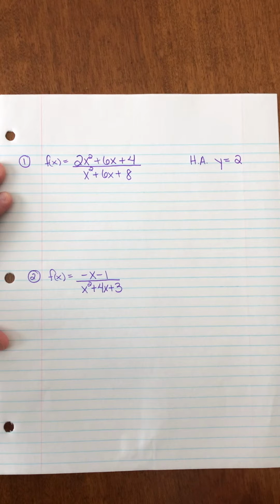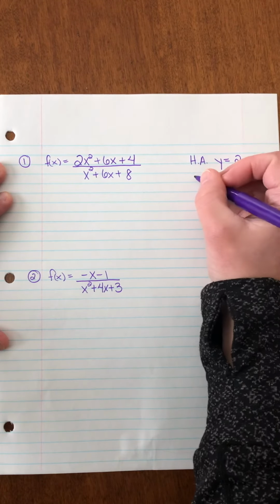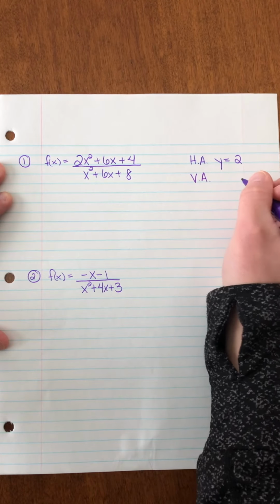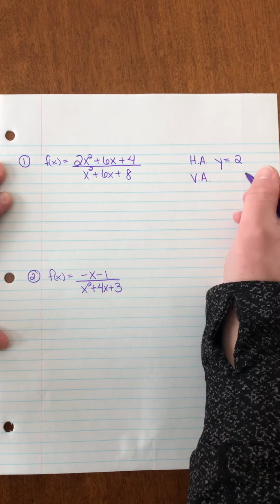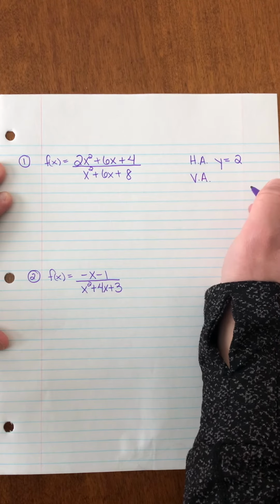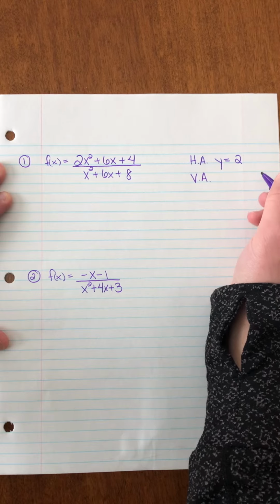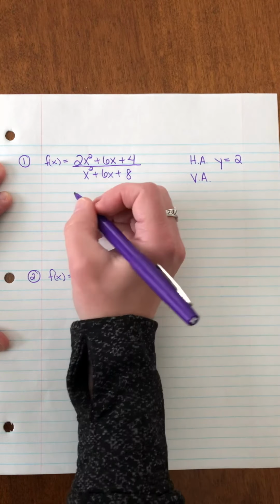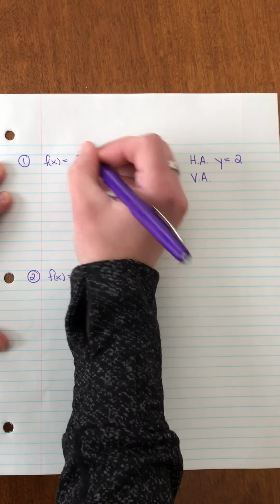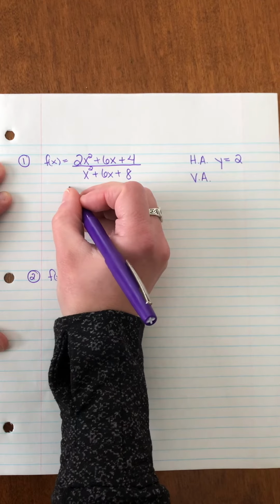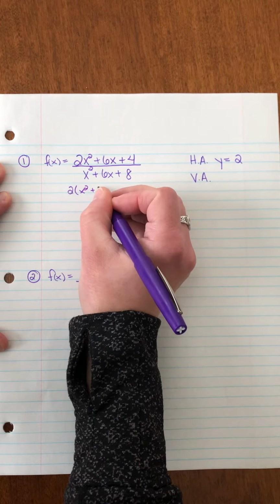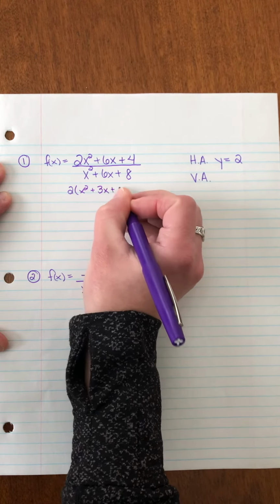All right, so now for the vertical asymptote, what we did is we looked at the zeros of the denominator, but we're going to do a little bit of an extension on that. So I'm going to actually factor the numerator and the denominator. I can factor a 2 out of the numerator, and then I would have x squared plus 3x plus 2.